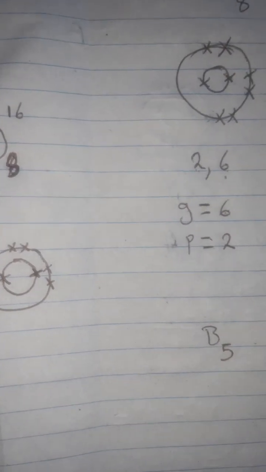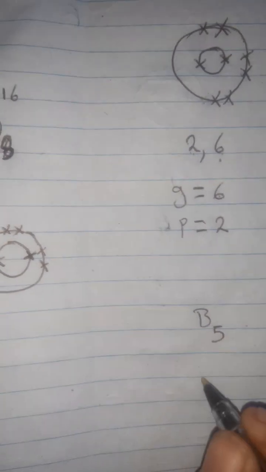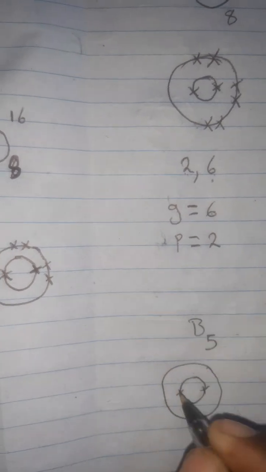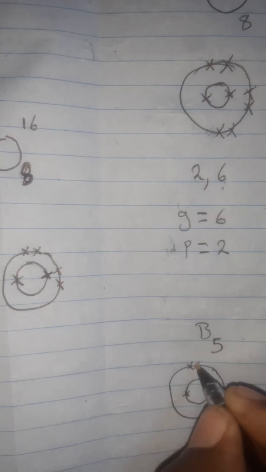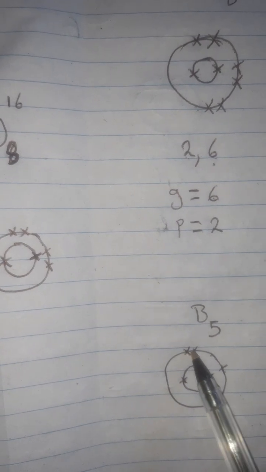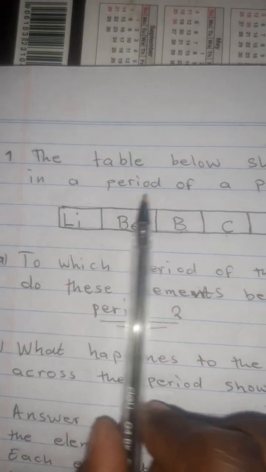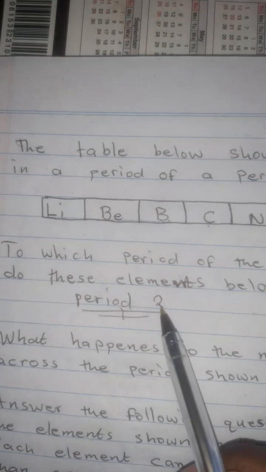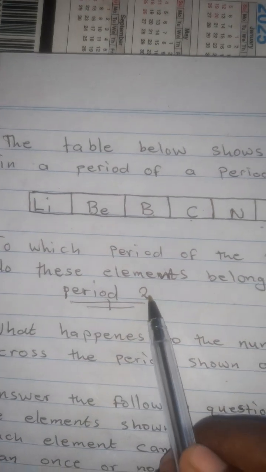Then if we draw the electronic structure, which means in its first shell it will have 2, in its second shell it will have how many? 3. So it is only having 2 shells, and you can see that it is having 1, 2, 3, which means it is in group 3. If you go back to the table, we can see 1, 2, 3. That's where boron is. So all these elements here, they're in period 2. Why? Because they're having only 2 shells.